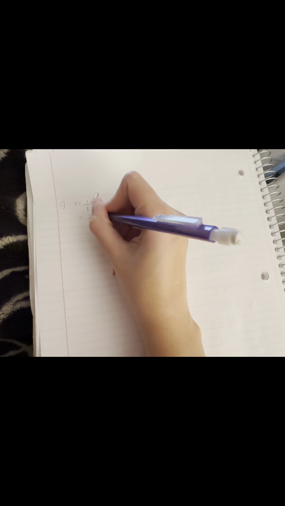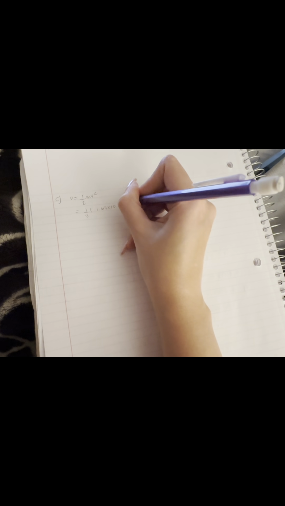So when we plug in our values together, 1/2 times the mass that was given, which is 1.67 times 10 to the negative 27 kilograms, times our speed, which is 2.50 times 10 to the 6 squared. And then we plug this into our calculator.